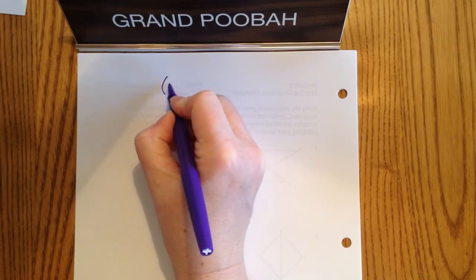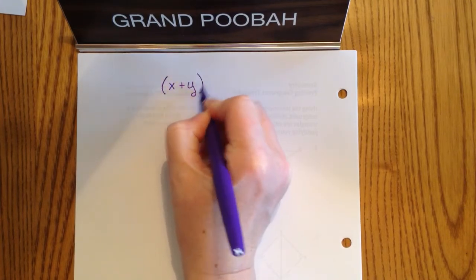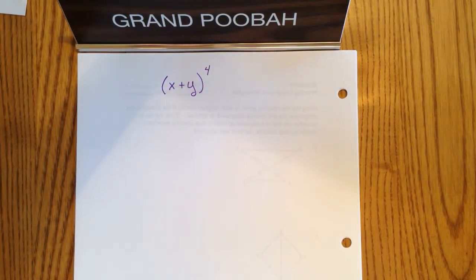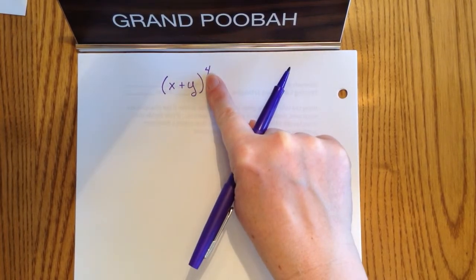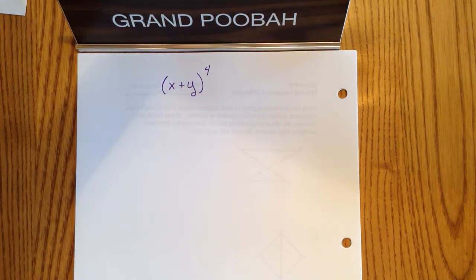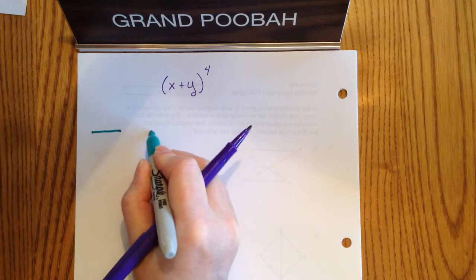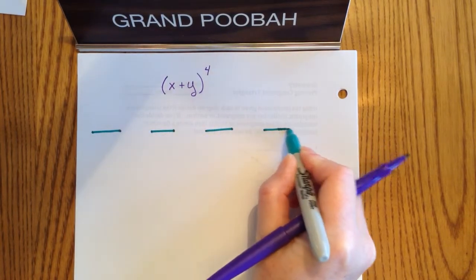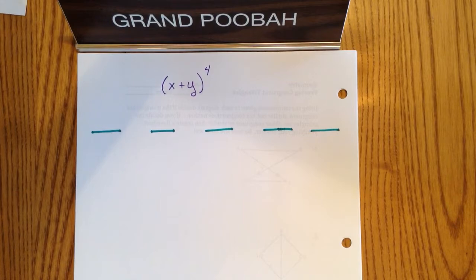What if we had x plus y to the fourth power? Now, I could, if I hated myself, write down x plus y times x plus y times x plus y times x plus y, and then multiply the heck out of it. Not gonna do it. All right, so the first thing is number of terms. If this is a fourth power, we will have 4 plus 1 is 5 terms. So I'm just going to make 5 little spaces. Those represent the locations of each of my terms. Fourth power, 5 spaces.